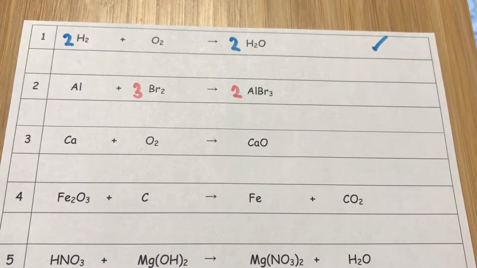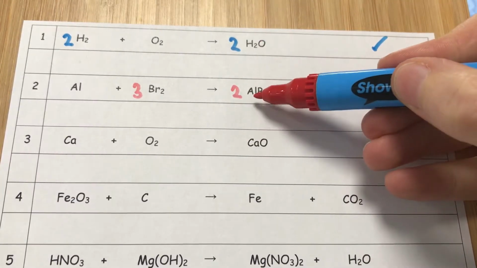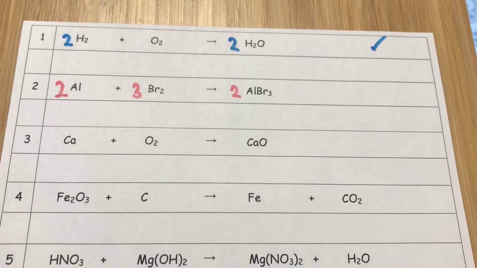Remembering I can only put numbers in front of the molecules. I've now got 2 aluminiums here, so I need to put a 2 here to balance it out, and that is now completely balanced.